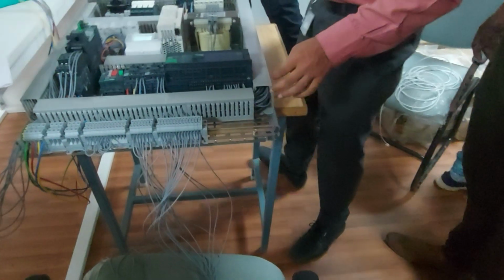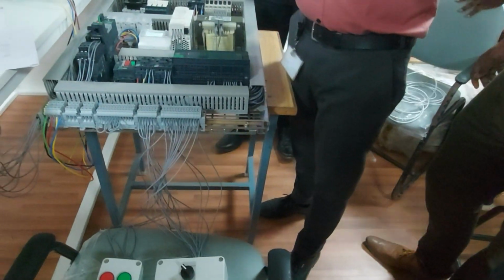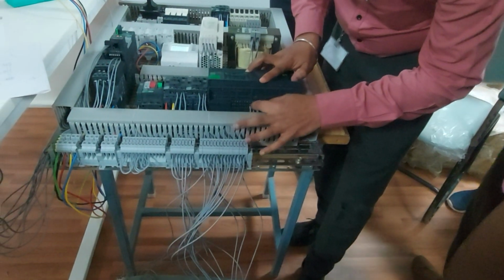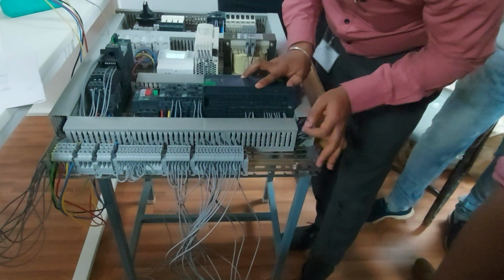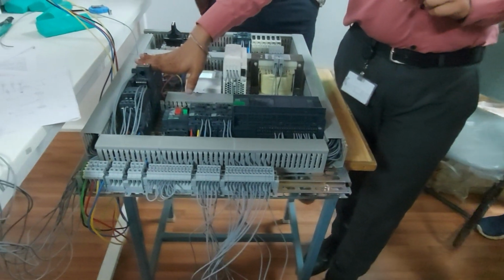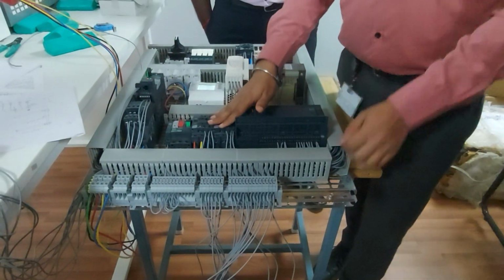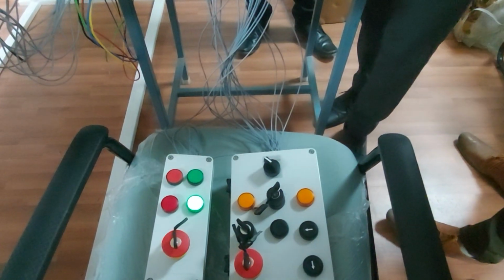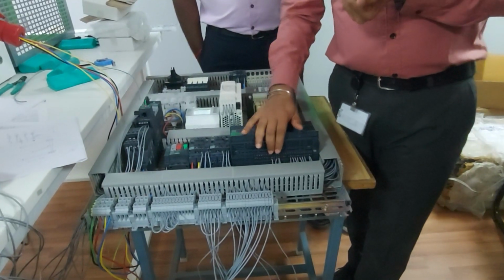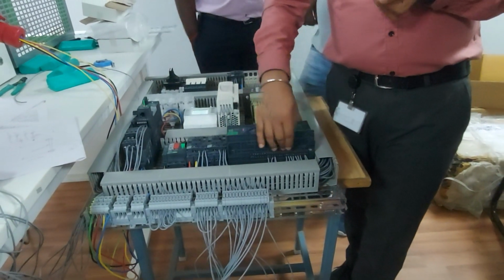Sir, I was telling about relay output. Yes. Common, common, common. Now this is DC and this is AC. This is also AC. So if I take T, then I should connect only one common.